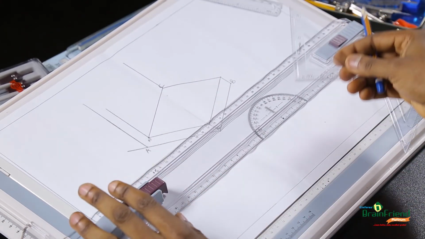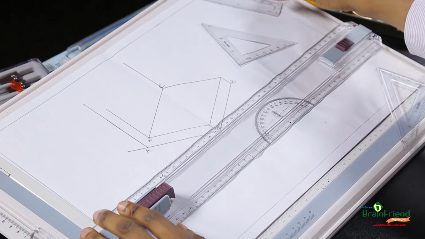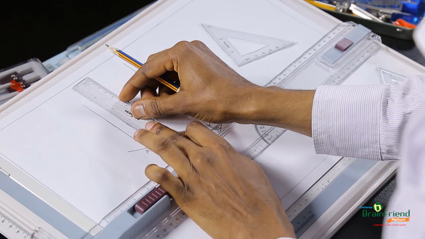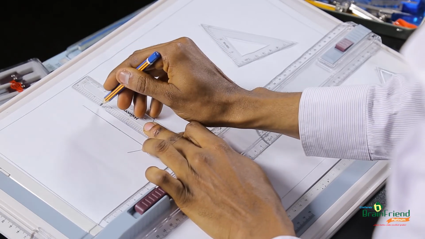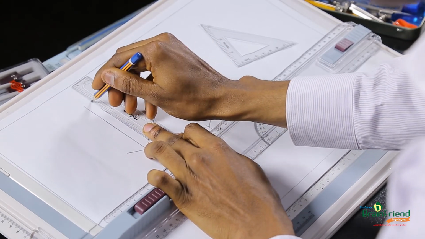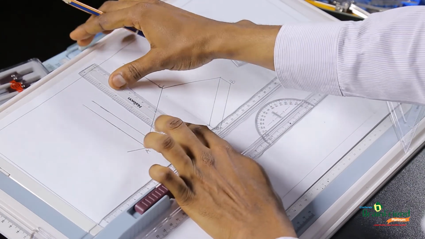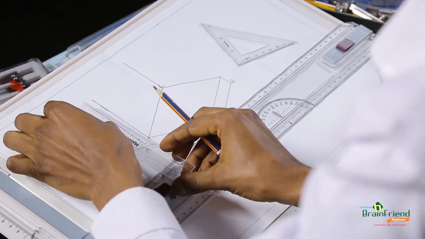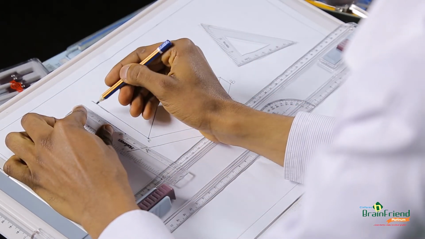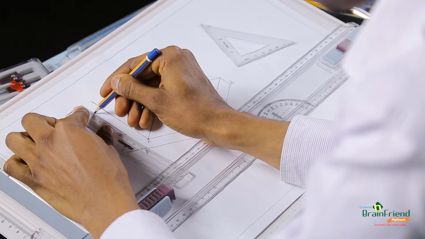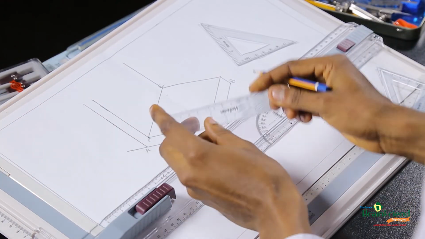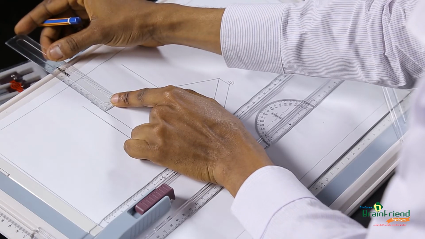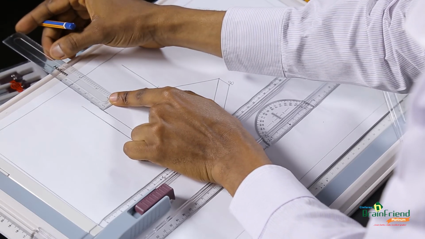The next thing you need to do is to project line upward from point A1. Measure 15 millimeter backward. Repeat same thing on this other line.